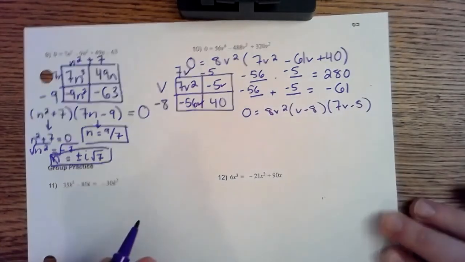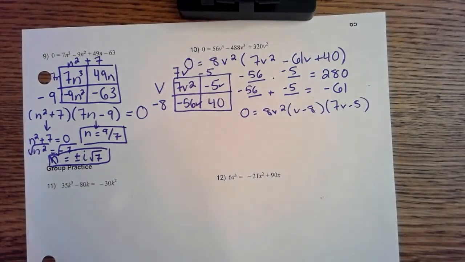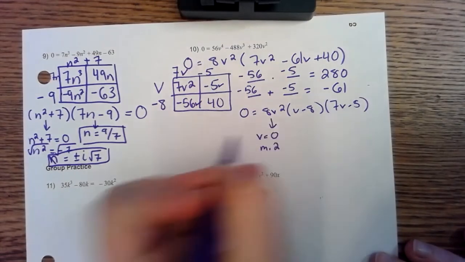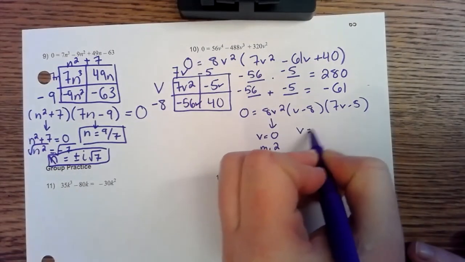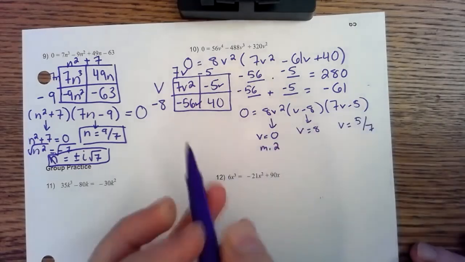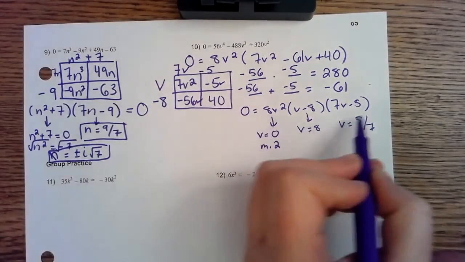This is degree 4, so we're going to have 4 answers. So this is going to be v equals 0 with multiplicity of 2. So there's 2 of our degrees. This is v equals 8, and this is v equals 5/7. So we have all 4 answers.